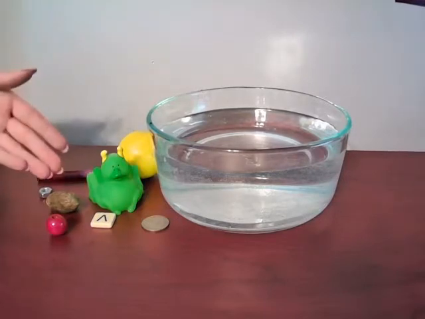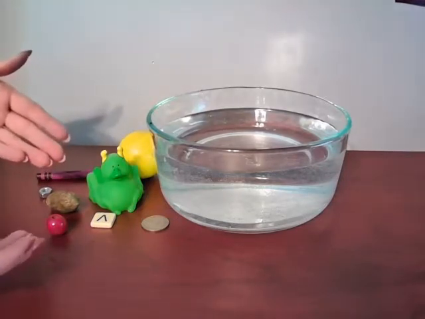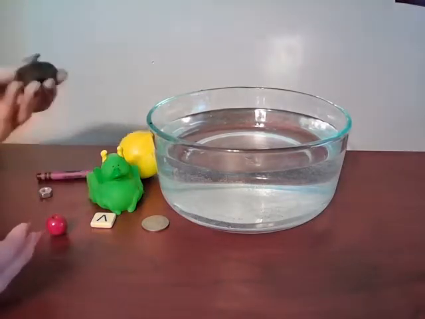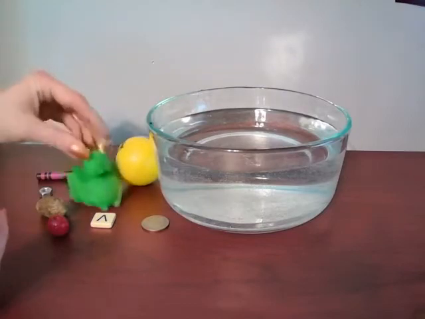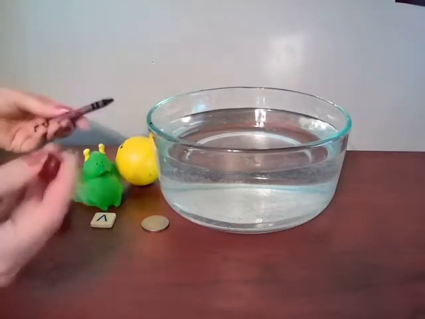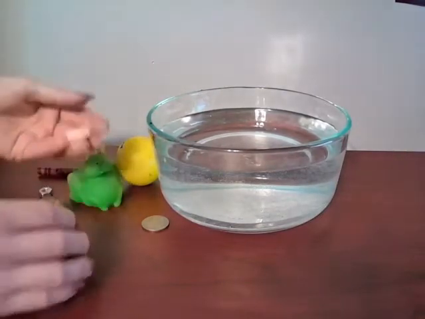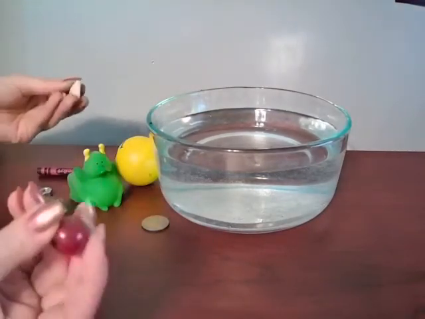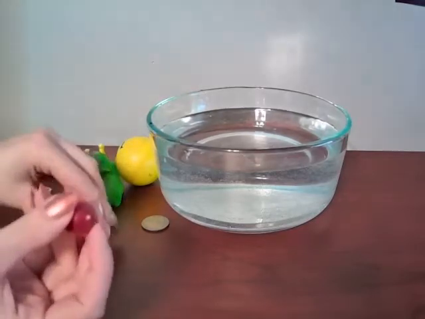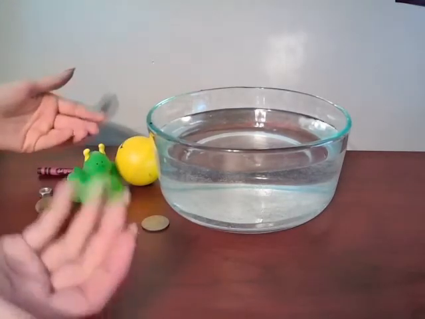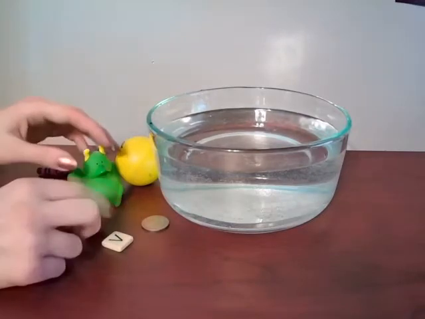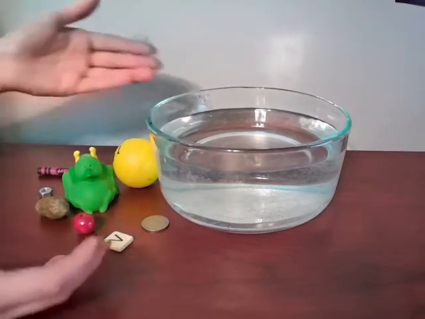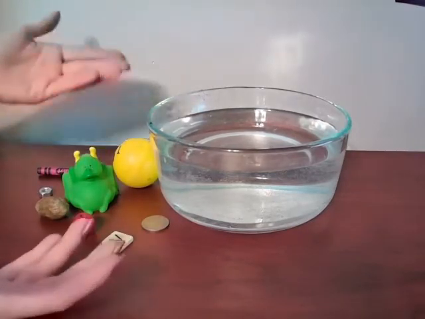But just looking at these items, we don't know what has dense molecules and which has less dense molecules. If you pick them up, this rock feels kind of heavy while this duck feels kind of light, but the bead and the crayon, they feel the same. The game piece and the bead, whoops, they feel the same. So is it by weight? I don't think so. I don't think weight and density are the same. So let's experiment. Let's put things in my bowl of water and see what sinks, and let's see what floats.